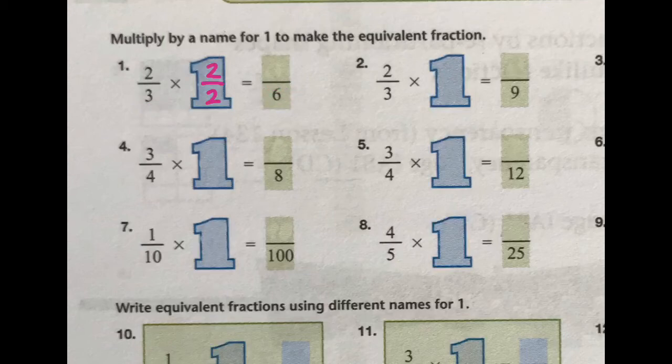Okay, let me erase that and that. All right. So that means 3 times 2 equals 6, right? So then what is 2 times 2? It's 4. So 4/6 is equal to 2/3. That's it. That's all you have to do.